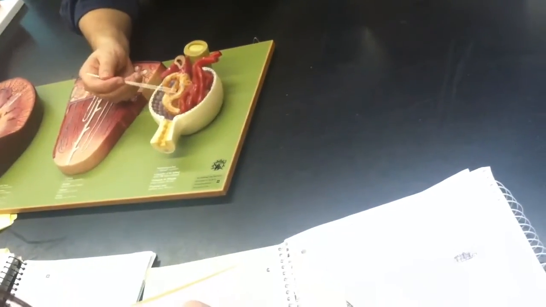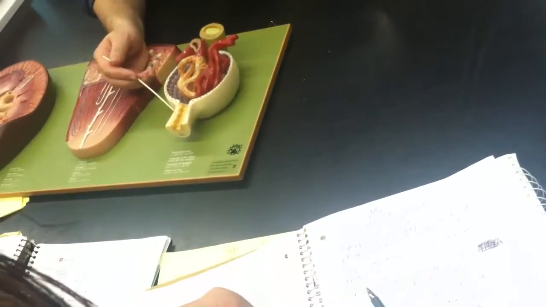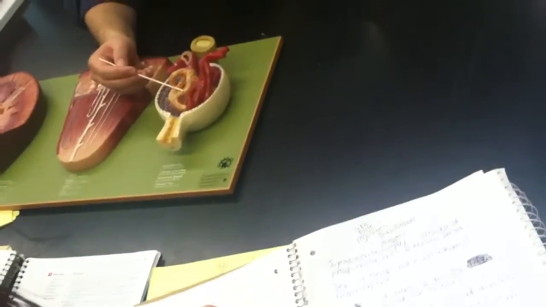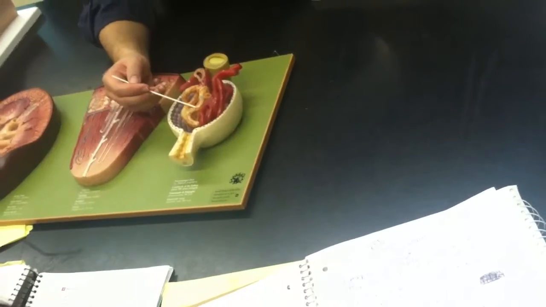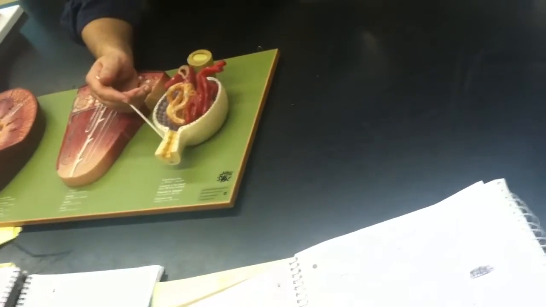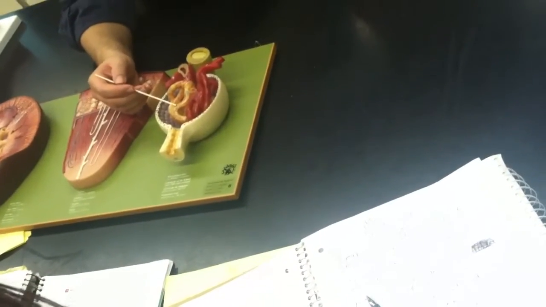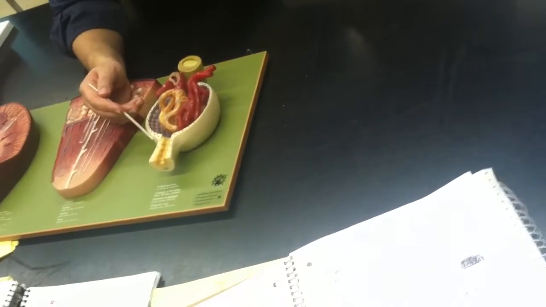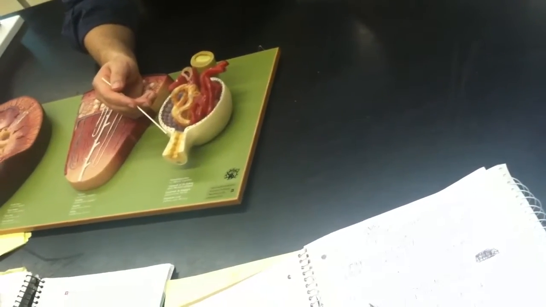So again, visceral epithelium, parietal epithelium. If I ask you what is the epithelium, you say what? Visceral epithelium. If you say what's the type of epithelium, you say what? Parietal epithelium. But you need to say, I'll make sure I have this on tape, you need to say the visceral layer of Bowman's capsule. You need to call this the parietal layer of Bowman's capsule.